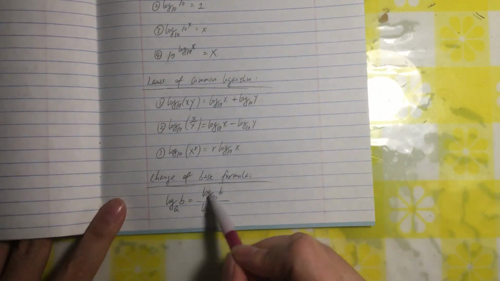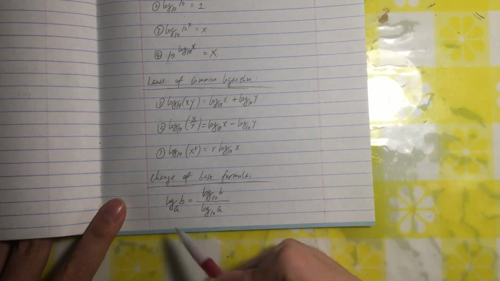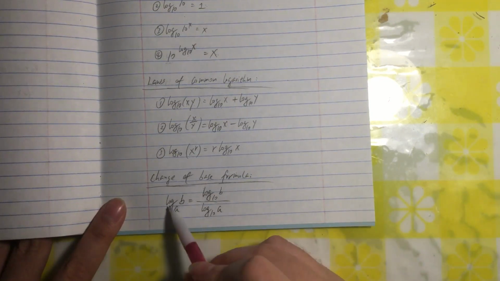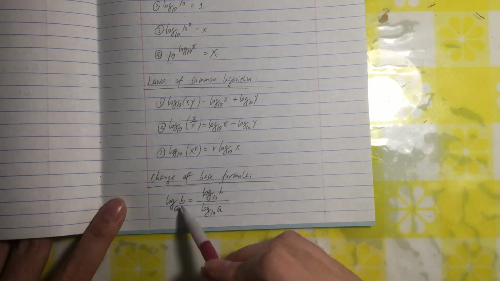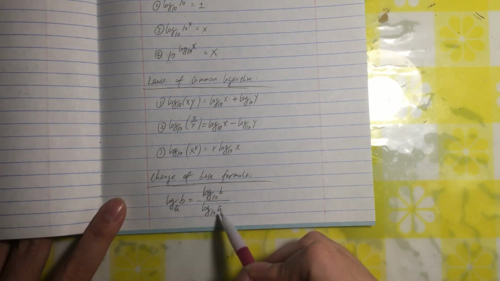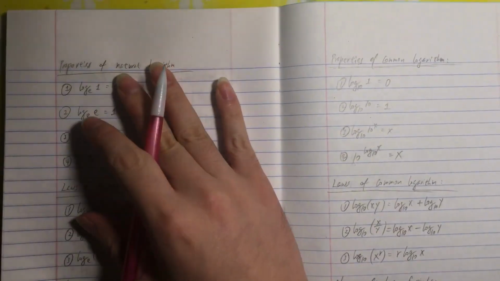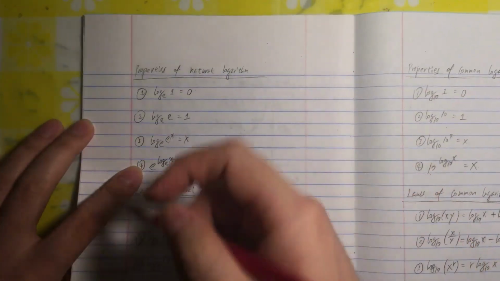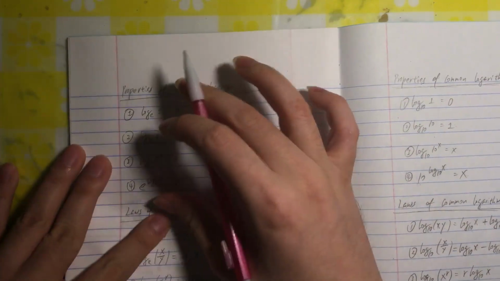Here, 10 is greater than 0 and 10 is not 1. I can change the base to 10. So log base a of b can be written as log base 10 of b over log base 10 of a. So this property is true for both the natural logarithm and the common logarithm. Next, let me rewrite this formula using the natural logarithm and common logarithm, in a better way.